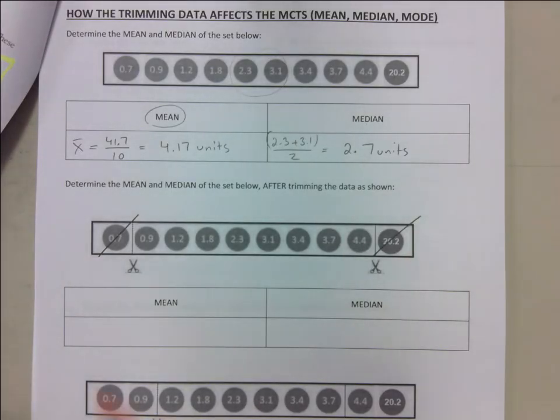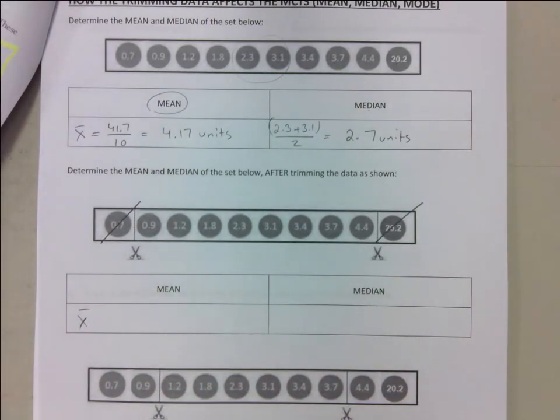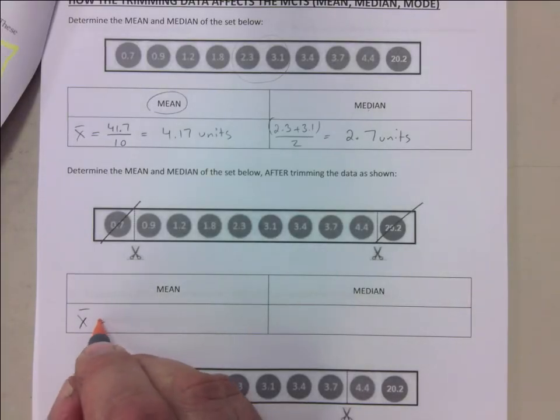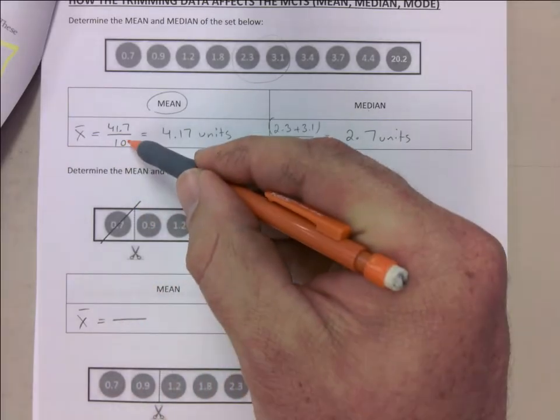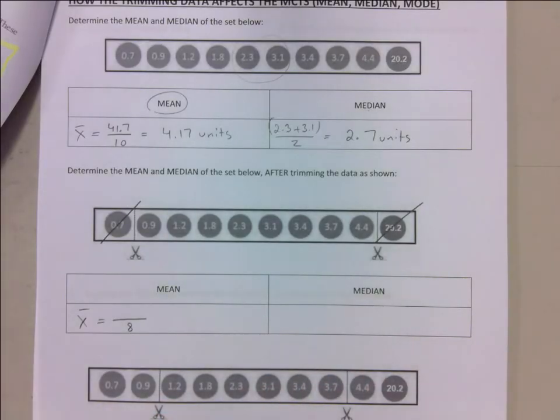So let's do the math here. It's still a mean, guys. It's still the average. Sometimes I go TM for trimmed mean, but it's still the average. How many values are left now? Instead of 10, I now have 8. It should go down by 2.